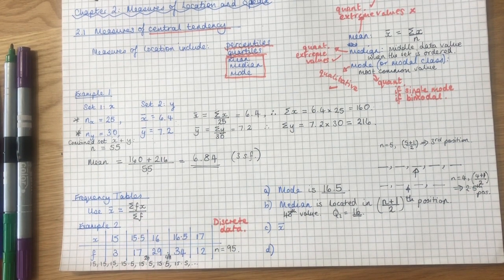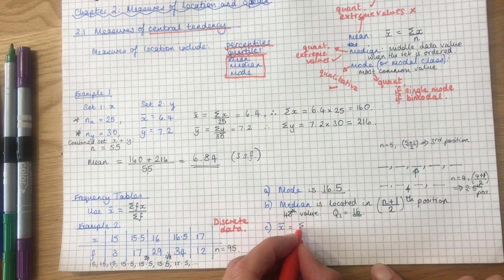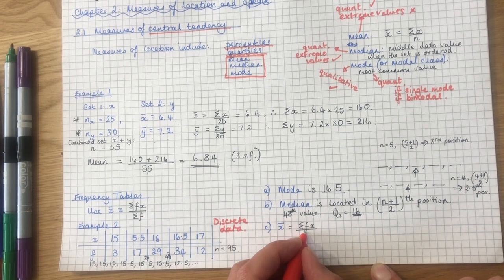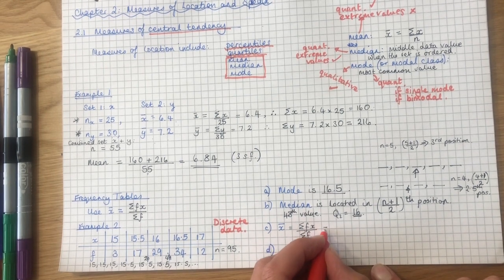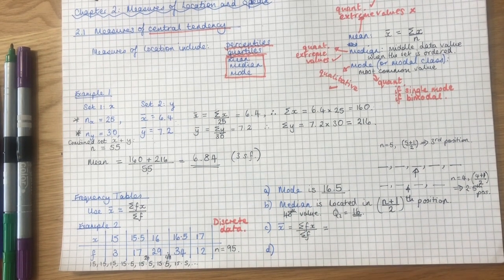So always write your formula out. It helps you to remember the formula. It helps you to present your mathematics clearly. Please don't jump to just writing answers. Always write your formula out.